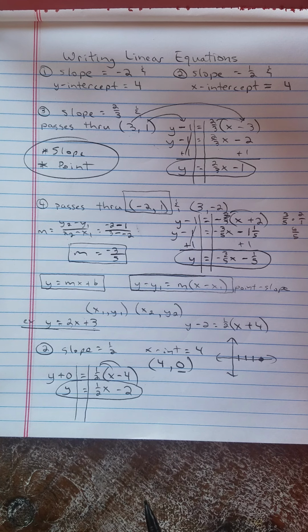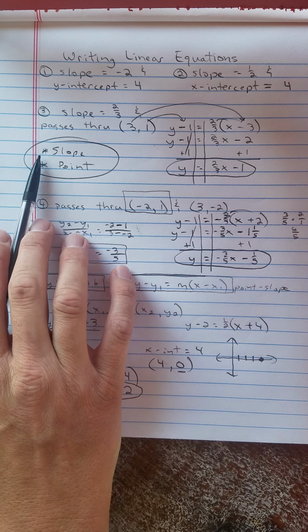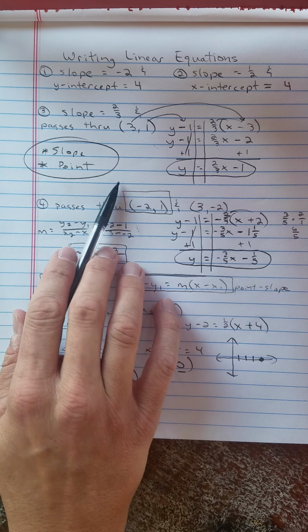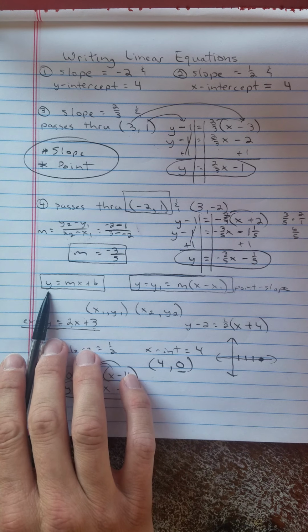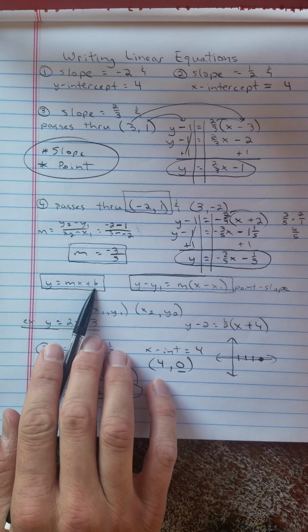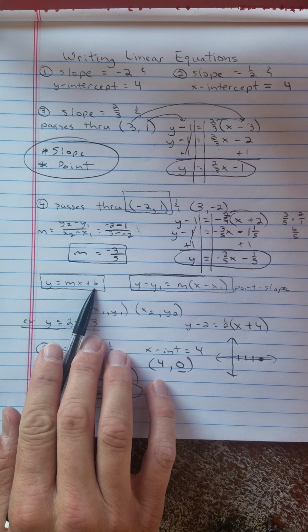Writing slope-intercept equations when you're given different information. The only time we don't focus on needing the slope and the point is when we're actually given, remember this is called slope-intercept form, m always stands for slope, but b stands for the y-intercept.